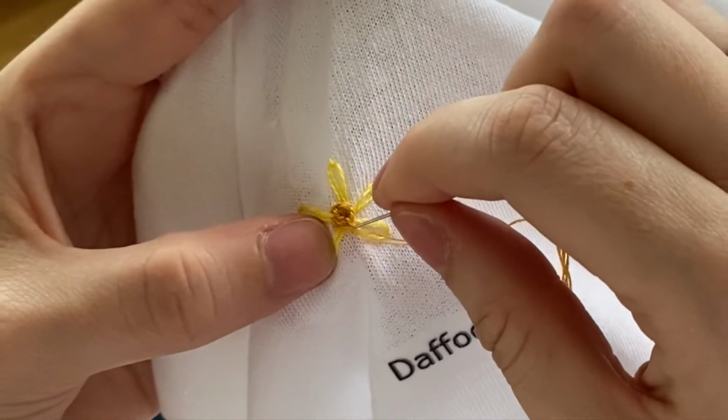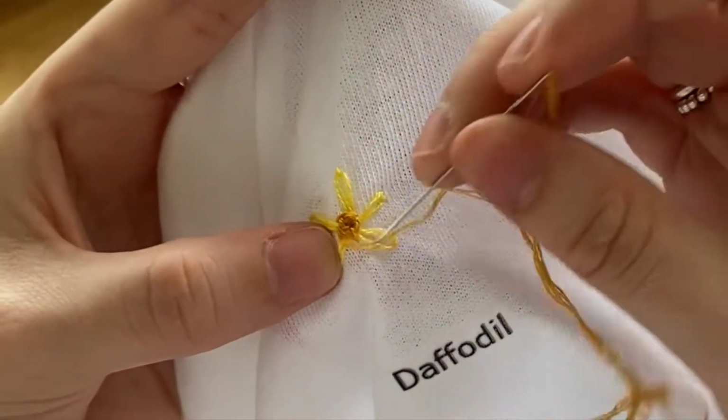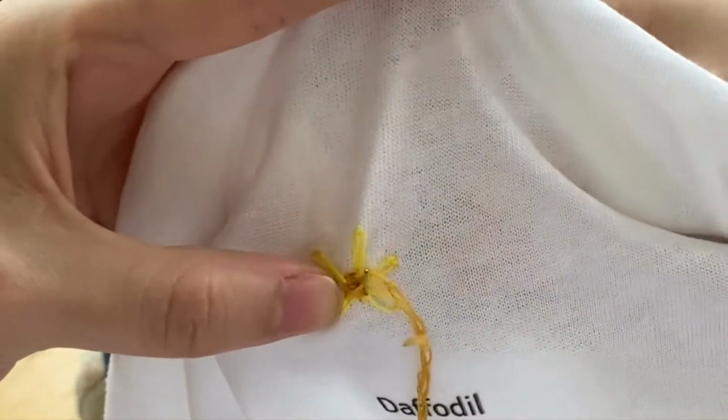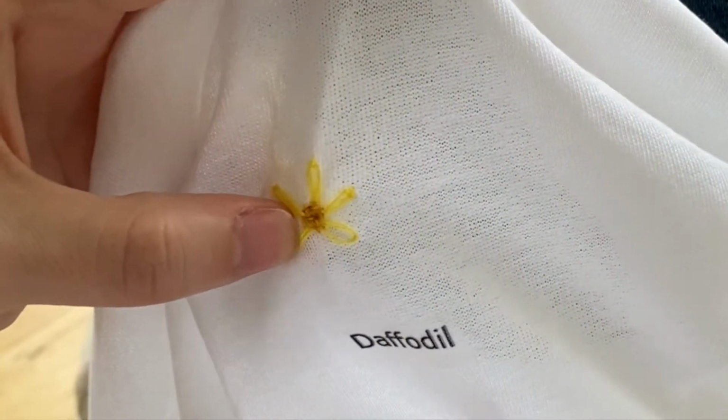And then, because we've gone the whole way around and there's no more stitch left, I'm just going over this last one, in down the middle and casting off.